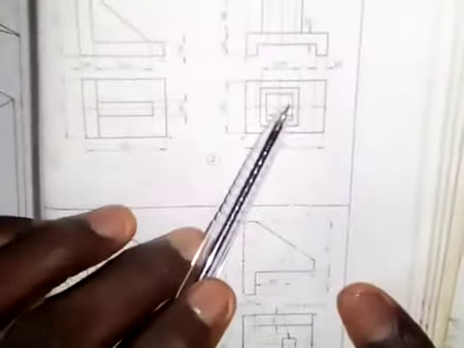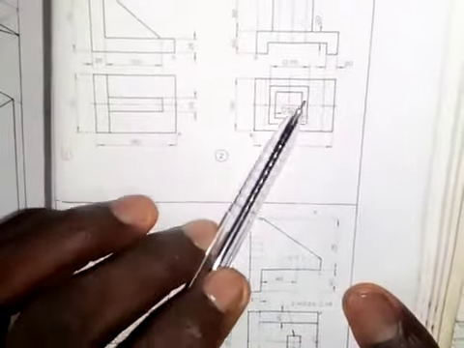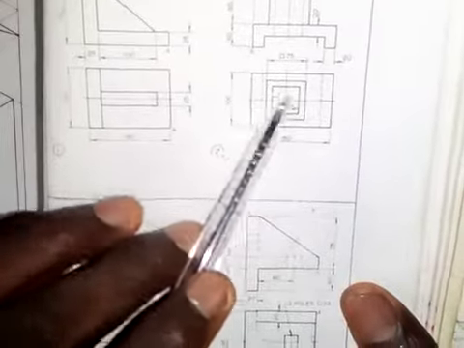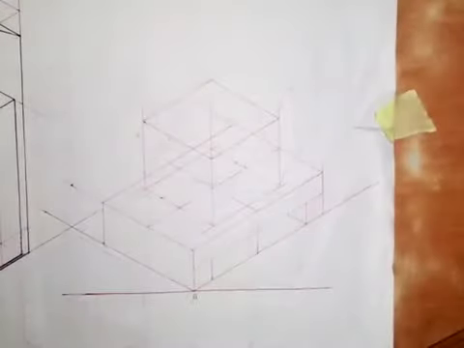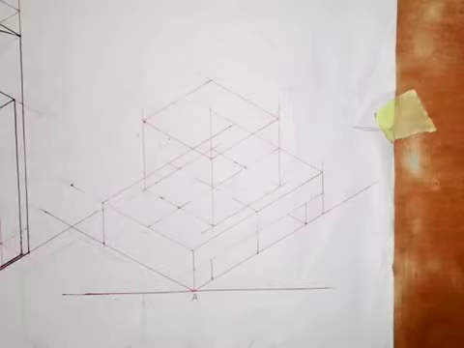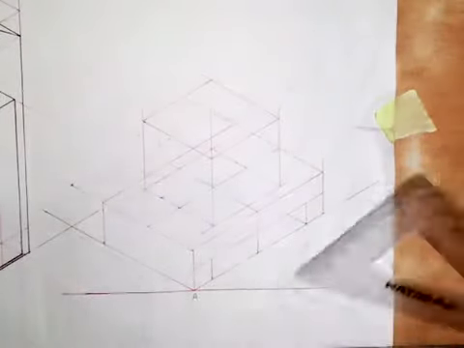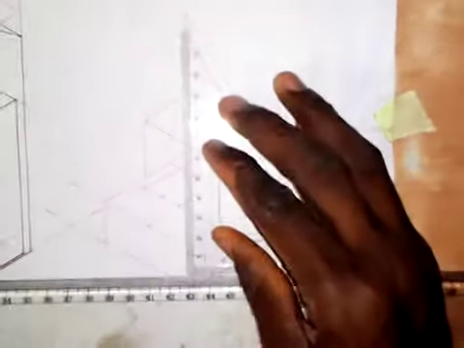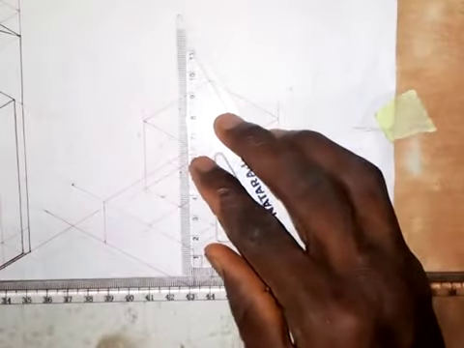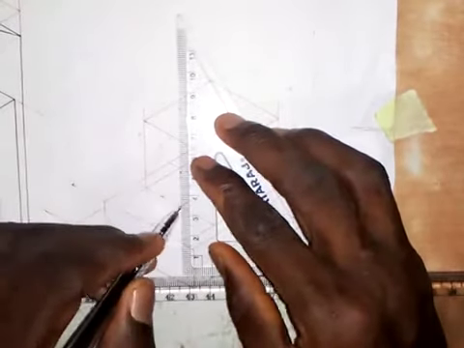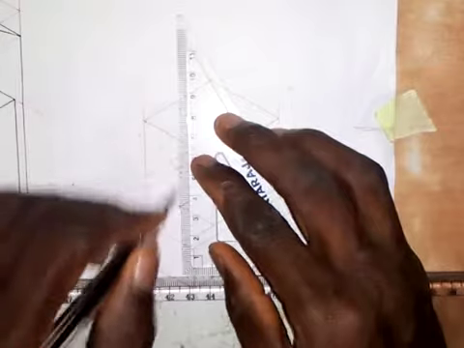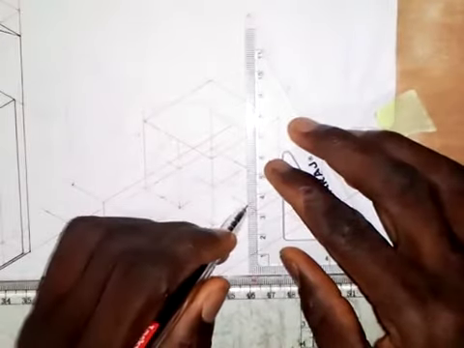So the inner one, the length of side is 50 millimeters. So half of 50 is 25, and half of 25 is 12.5. So what I'm going to do now is half of this, so I will need to get the center of this surface. So I'll just take this up here. So here I will take this up.